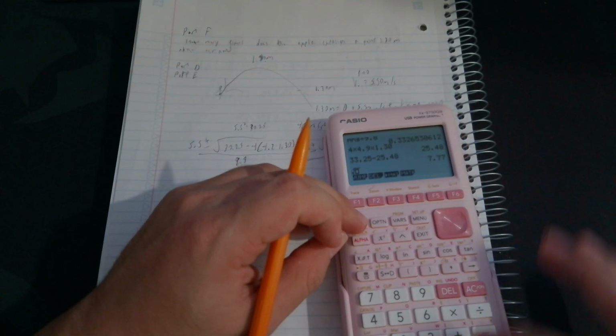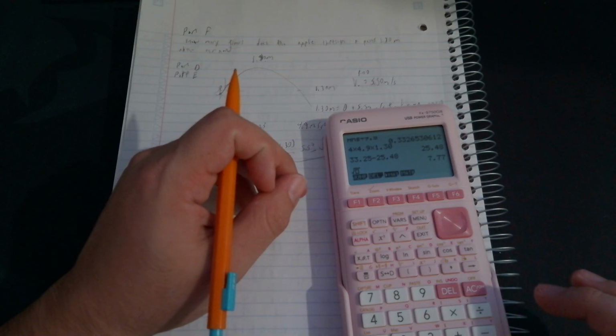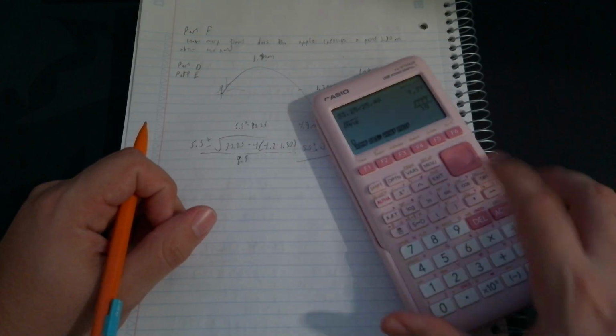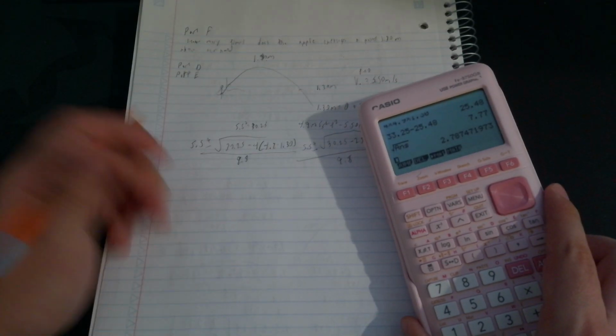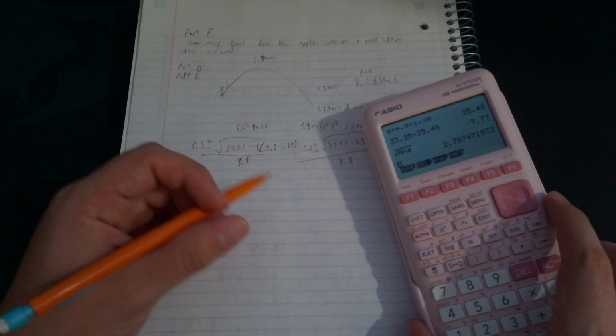So we're going to take the square root of 7.77 immediately, which is going to give us 2.79.